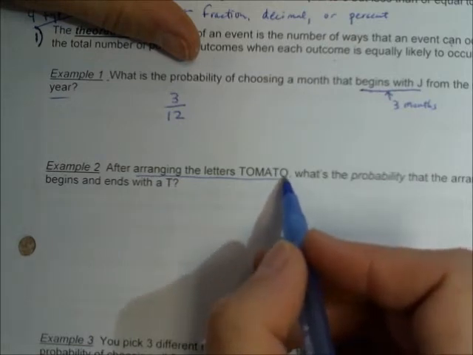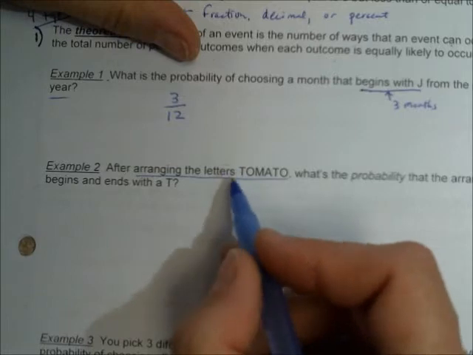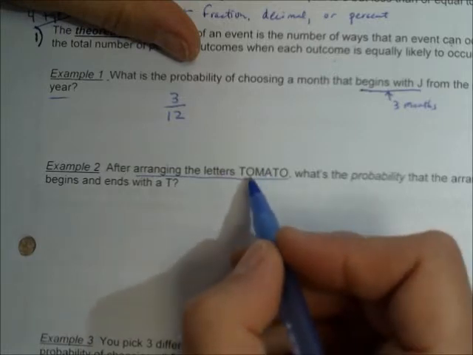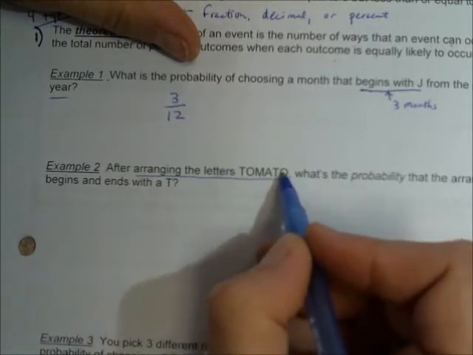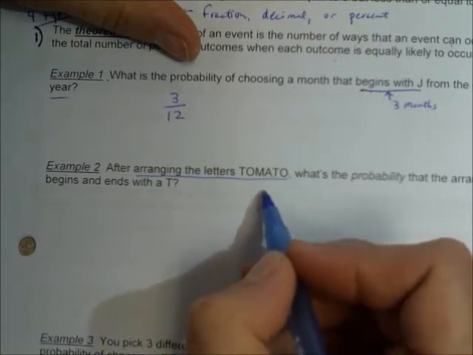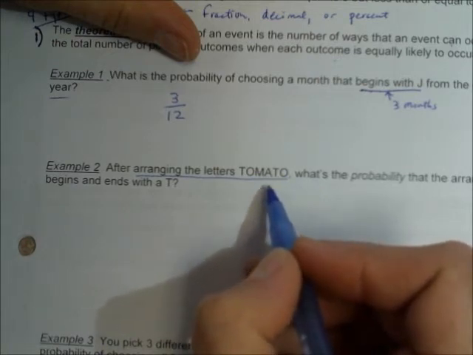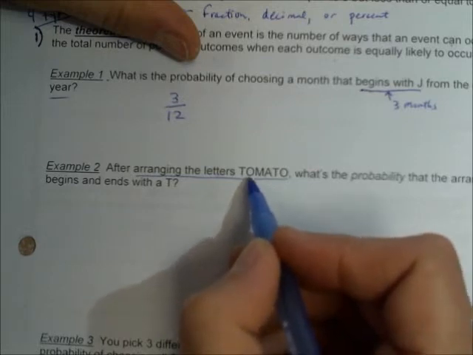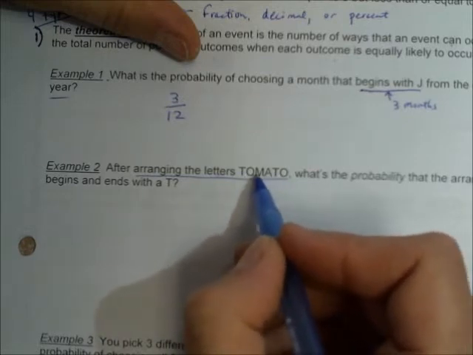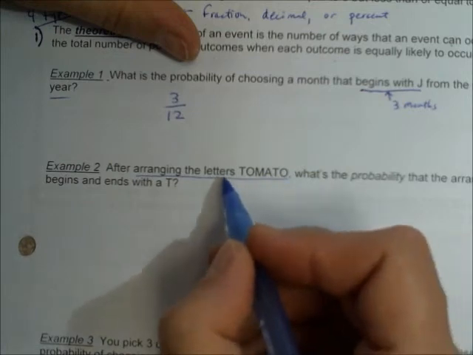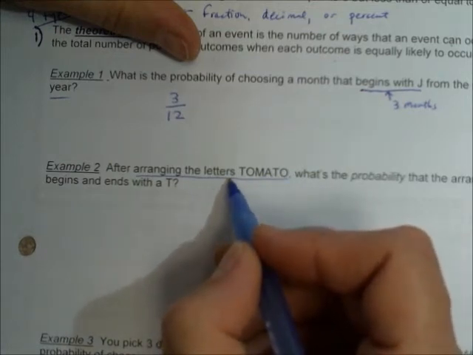And if you remember from yesterday, to find all of the different arrangements that we could get, you can count up how many letters there are in the word. There are 6 letters in the word, so it would be 6 factorial. But then you have to divide out the duplicate letters because there are 2 T's and 2 O's. So what we have to calculate is how many different ways we can arrange the letters of tomato.